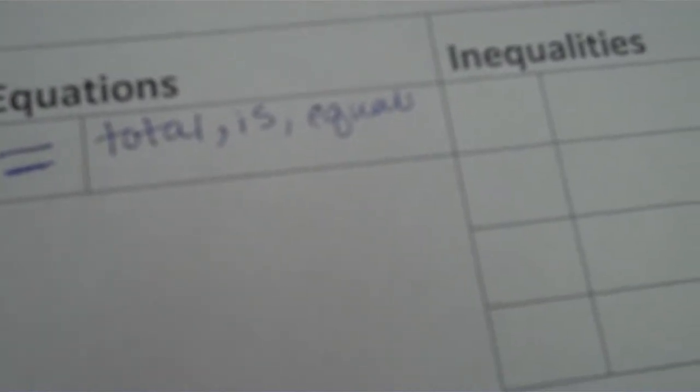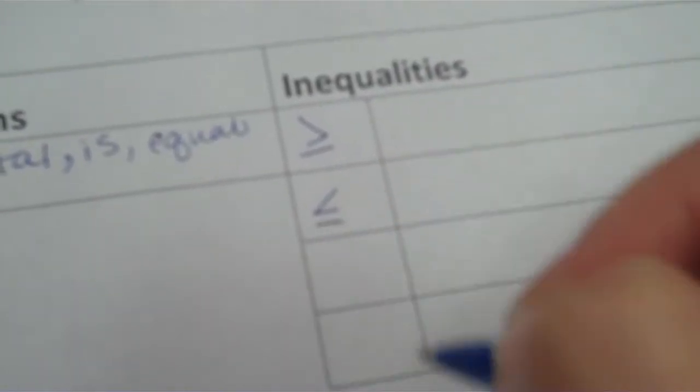However, for inequalities, we have different words. So let's just write the four inequality symbols. We have greater than or equal, less than or equal, greater than, and less than. You might want to write kind of small because I'm going to write a couple things in here.